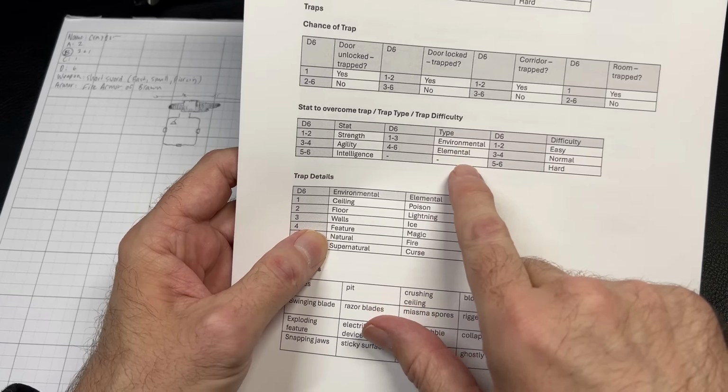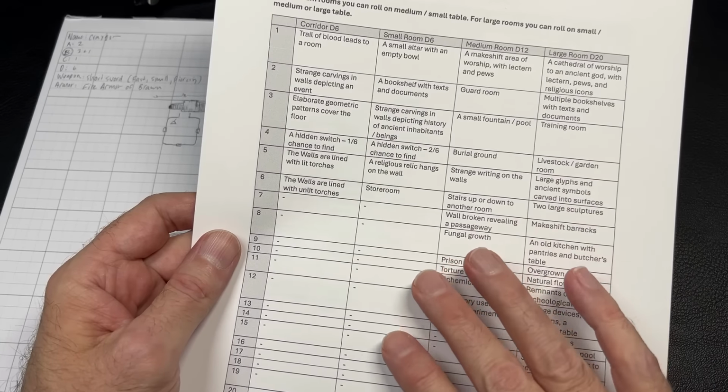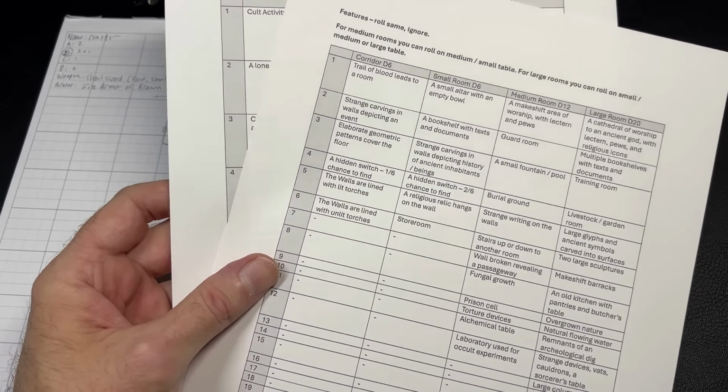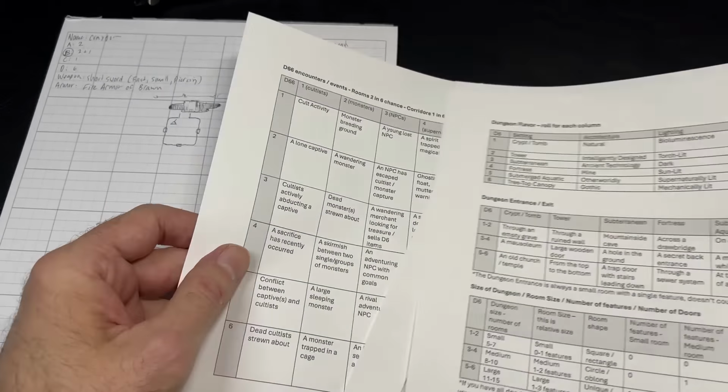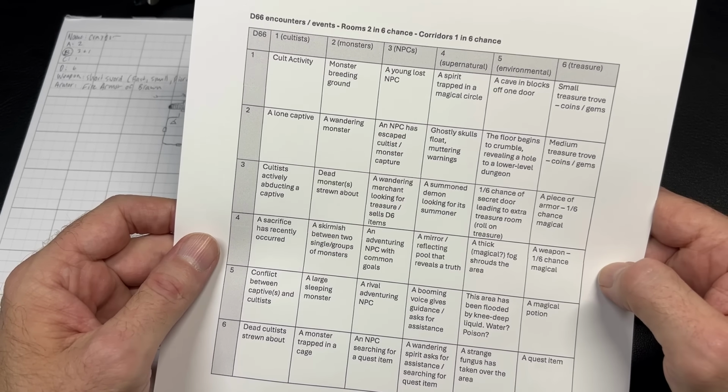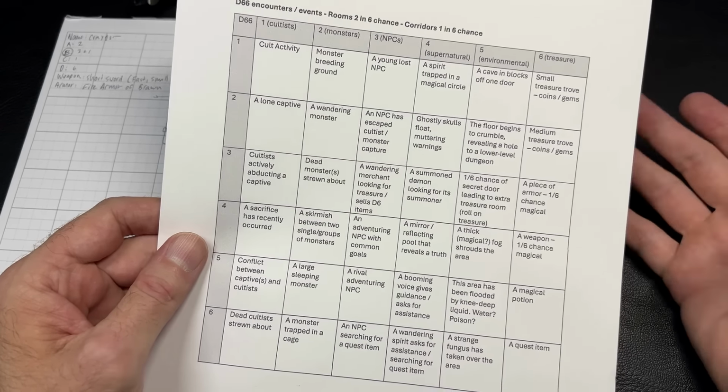So there's quite a few features, and this is one area where I want to release just little one-page expansions for this. And then finally, the last page here is a D66 table for encounters. And there, in a room, there's a 2 in 6 chance. These are the basic rules. You can always modify that. If that happens too frequently, you could drop that down to a 1 in 6 chance, and the corridors is a 1 in 6 chance for an encounter.